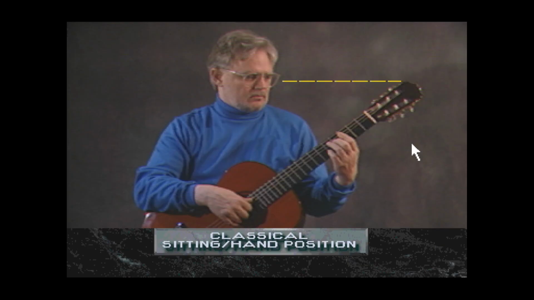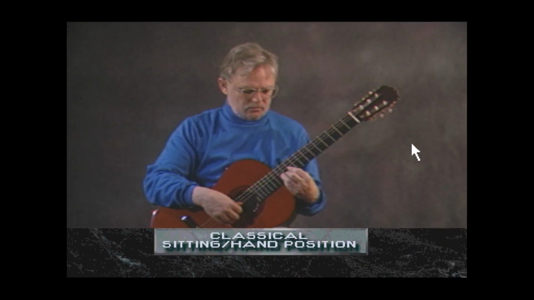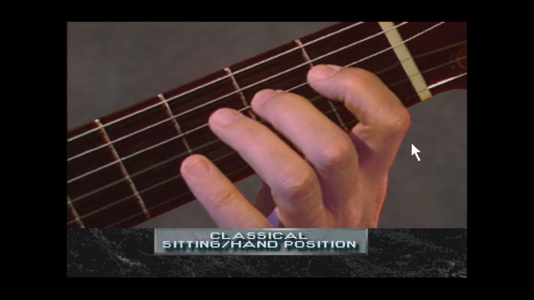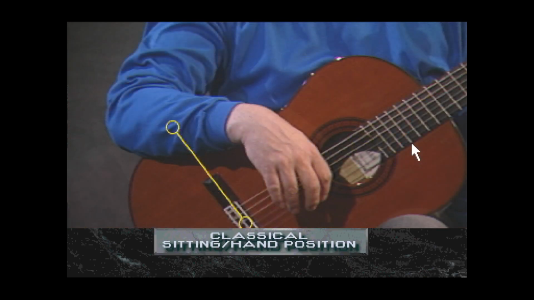A higher headstock allows the player easy access to both ends of the fingerboard with little strain. This allows the left hand to operate very efficiently. In guitar notation, the left-hand fingers are indicated by the numbers 1, 2, 3, and 4. 1 indicates the index finger, 2 indicates the middle finger, 3 indicates the ring finger, and 4 indicates the small finger. The player's right forearm should cross the upper bout of the guitar at a point just above the bridge.